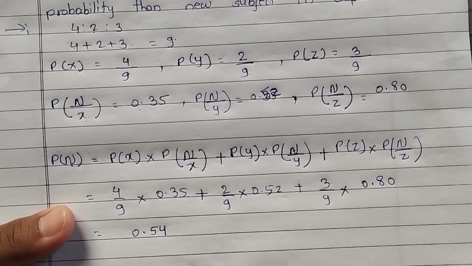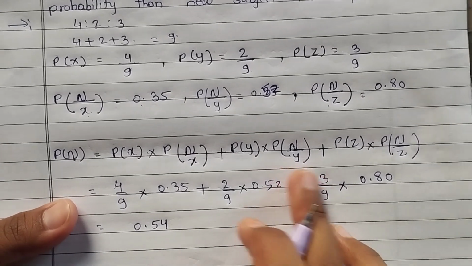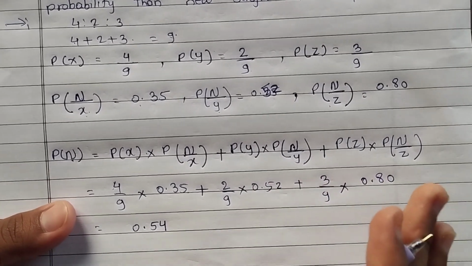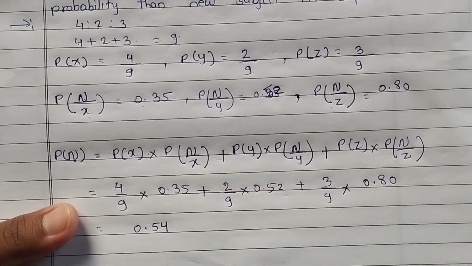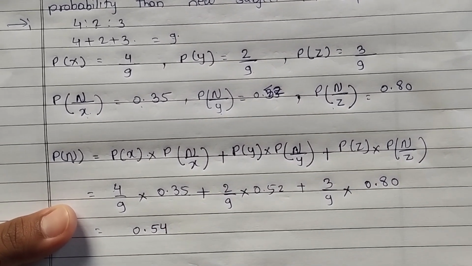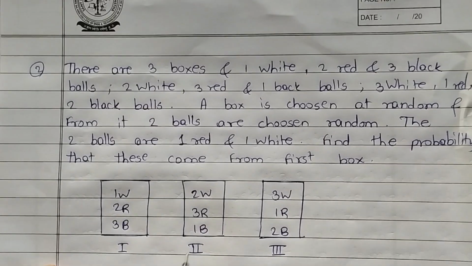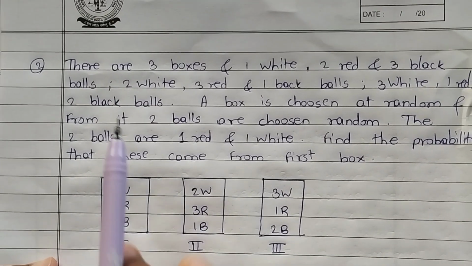So I hope you get the idea about this question. This is a simple basic question where you only want to find the overall probability. Now we see the next question. The next question is simple.